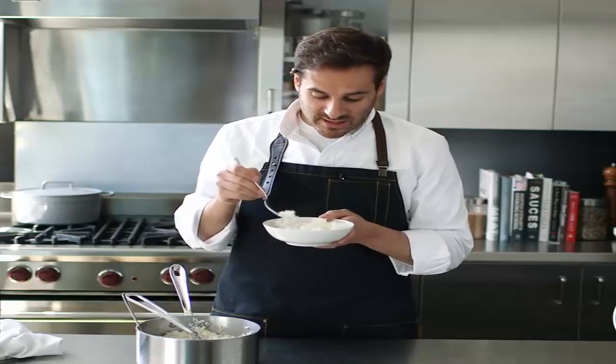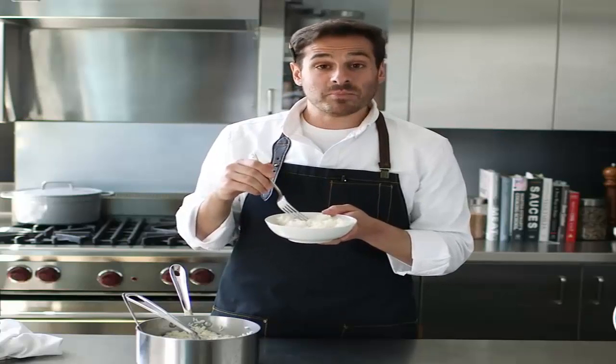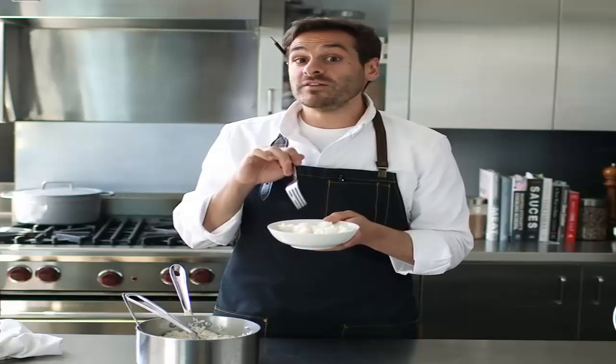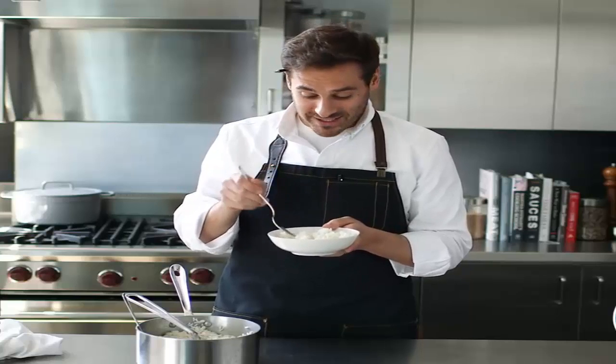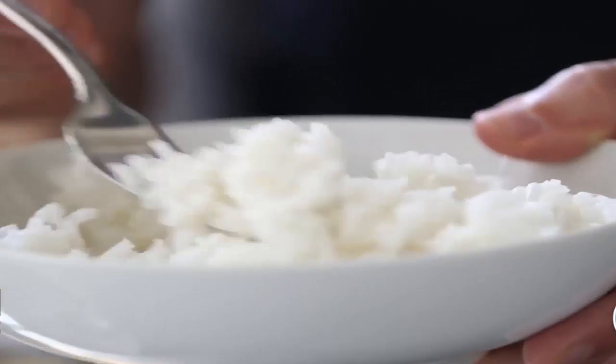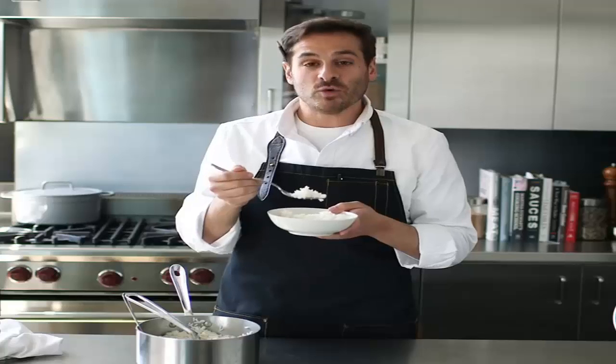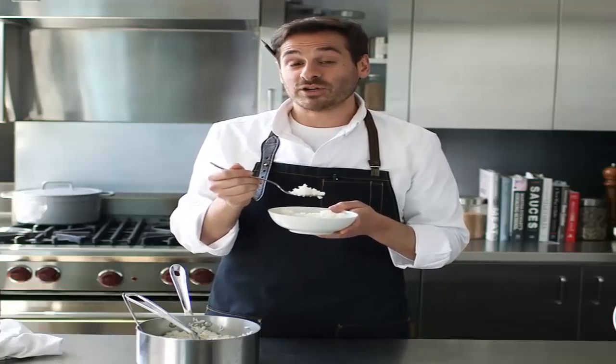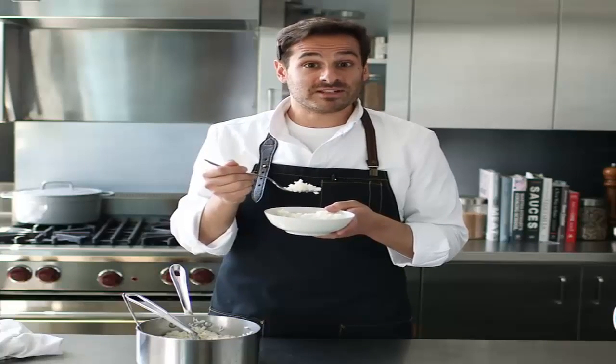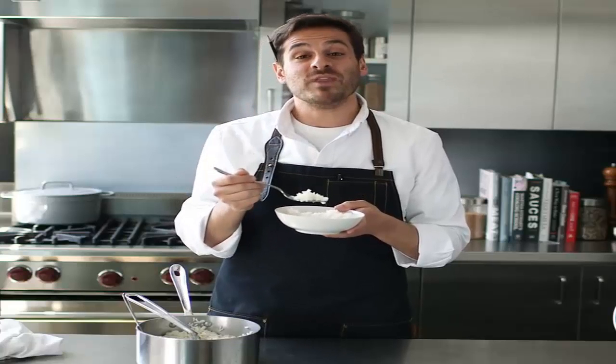Now, here you guys go, a beautiful, simple white rice, just one of the many ways you can prepare rice at home. I hope I've encouraged you to try some different rice varieties, read up on them, try different cooking methods, flavor them in different ways, and as always, guys, enjoy.